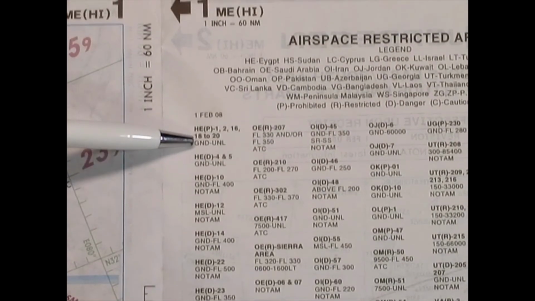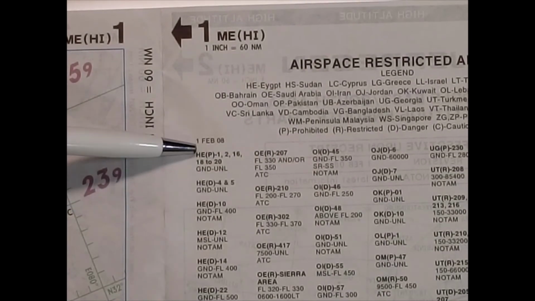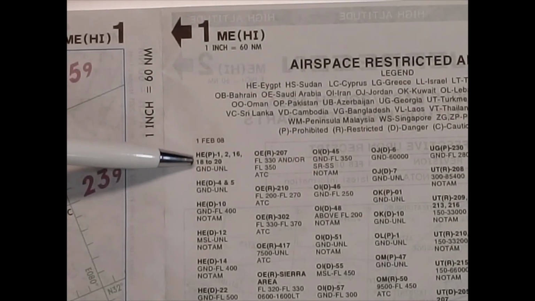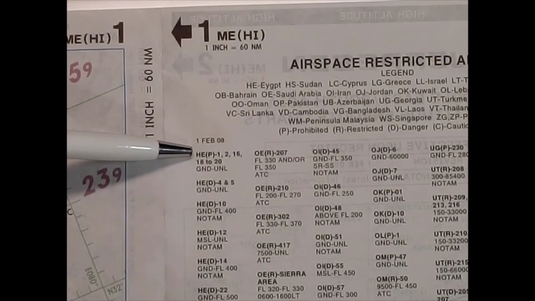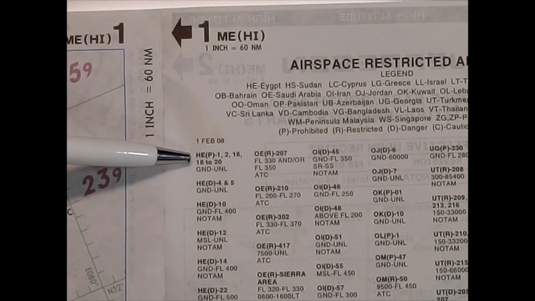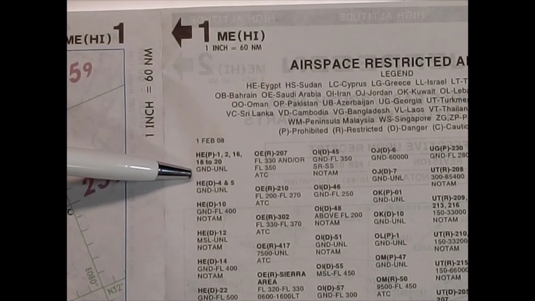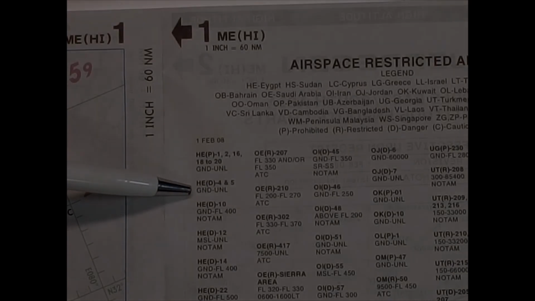Others, for example, we looked at prohibited area 16, and it doesn't say NOTAM, so that happens to be a permanent one. And if I want to find details about all these different areas, I would have to look in the AIP for specifically what they're about. It could be a recreational area, there could be some dangerous activities, or it could be military, restricted area, and prohibited areas.